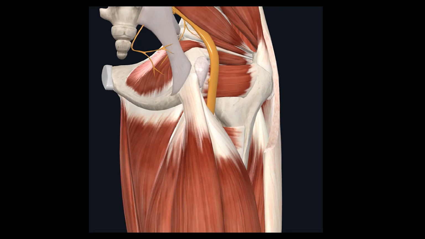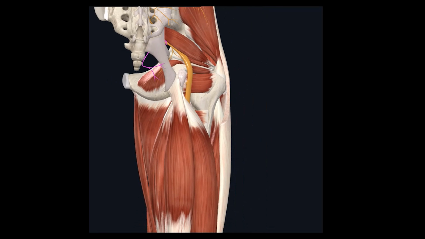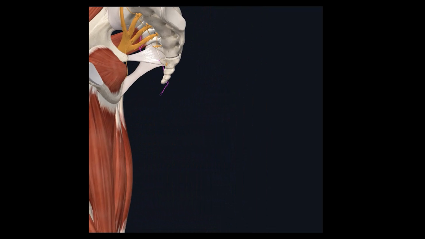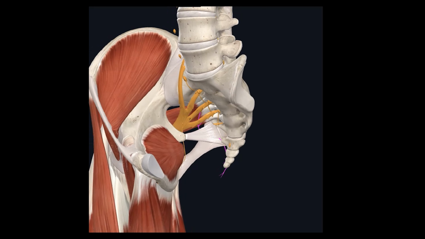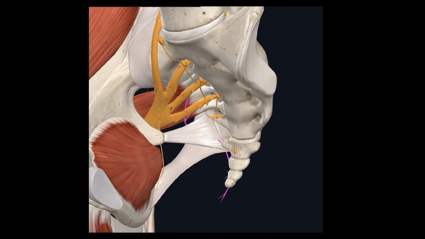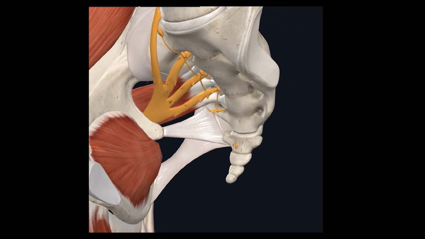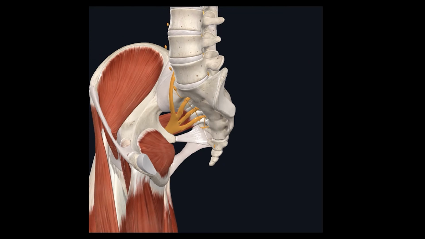2 nerves to go. We've got the purple one that I'm about to bring up now. This is the perforating cutaneous nerve. This pierces the sacrotuberous ligament and then innervates the skin over the inferior aspect of the buttocks. Final nerve, I'm just going to get rid of this one first. And zooming in on the final nerve of the day, this is the nerve to the obturator internus. This nerve does exactly what it says on the tin and innervates the obturator internus muscle.